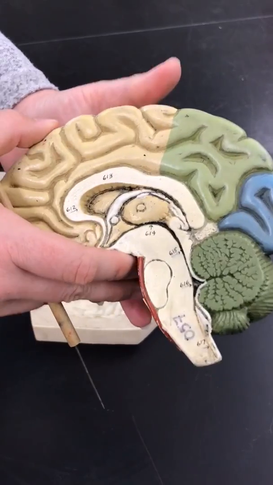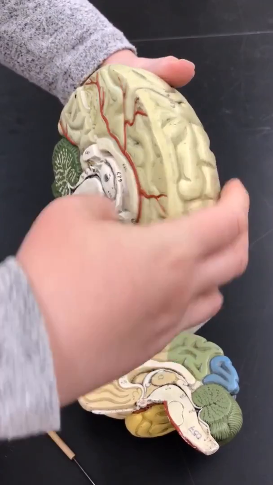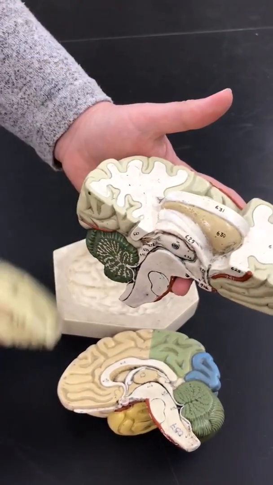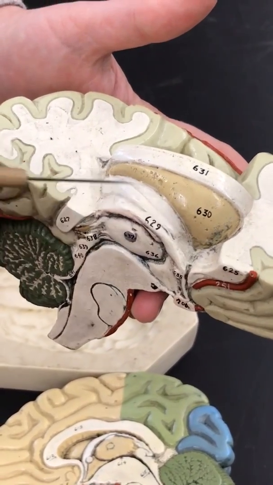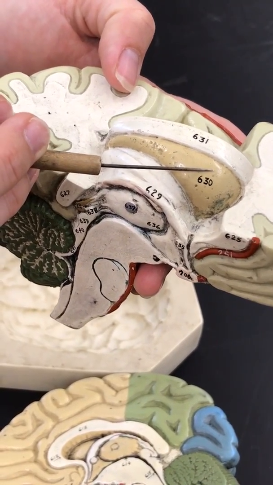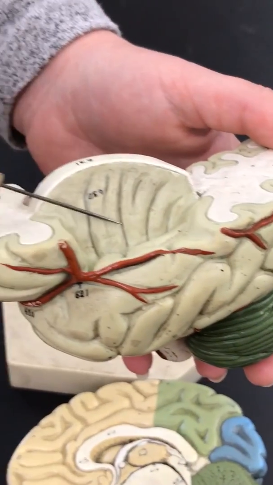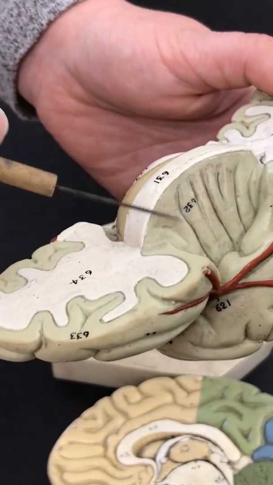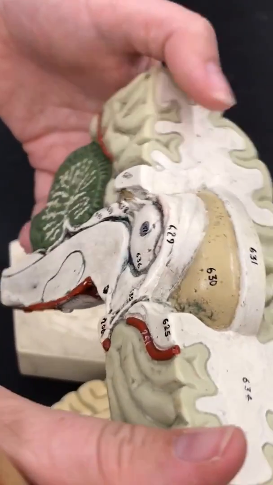Let me switch to the one that comes apart. We're going to take a little trip into the lateral ventricle, so I'm going to take off the top part right here. In the back of this lateral ventricle space, this is the caudate nucleus. And then on the other side, we've got the insula. So just note that those are different, but nicely textured difference so that you guys can tell that difference.